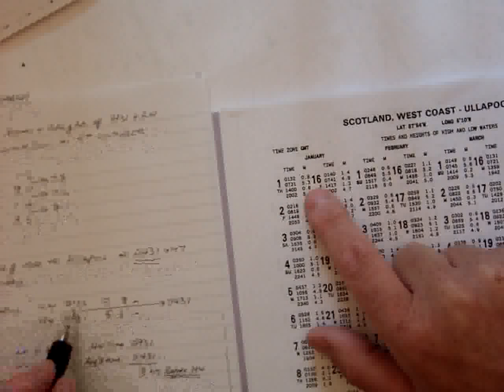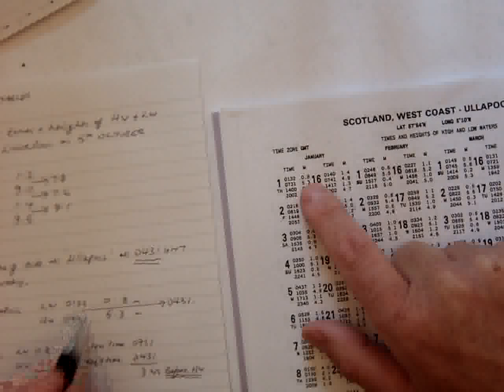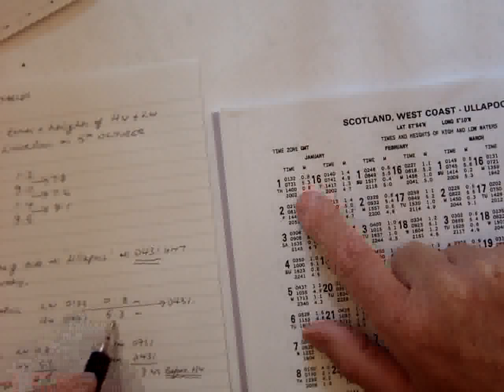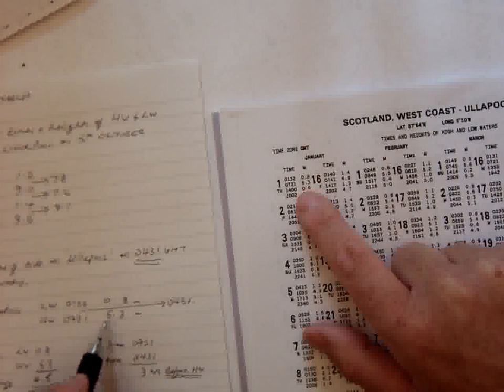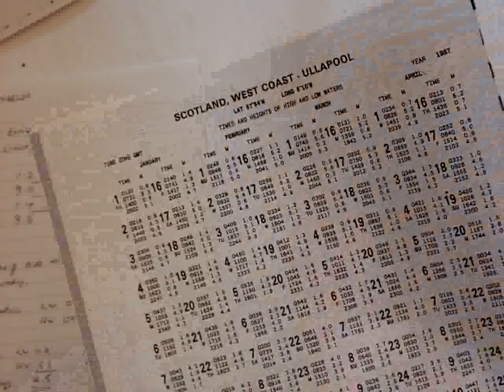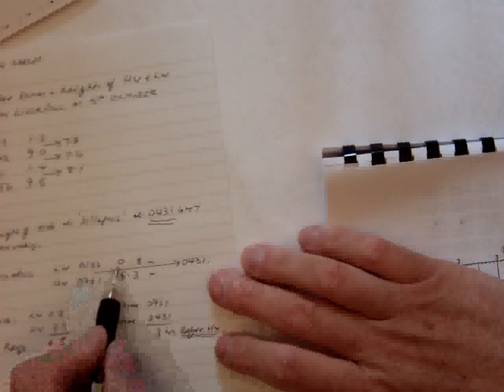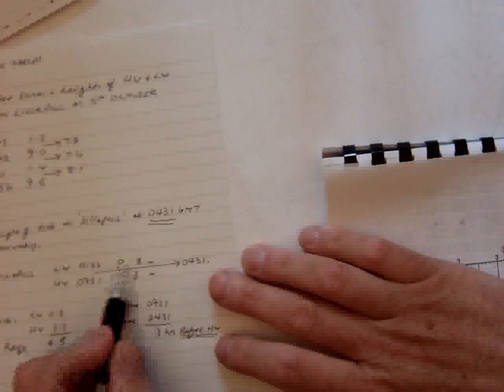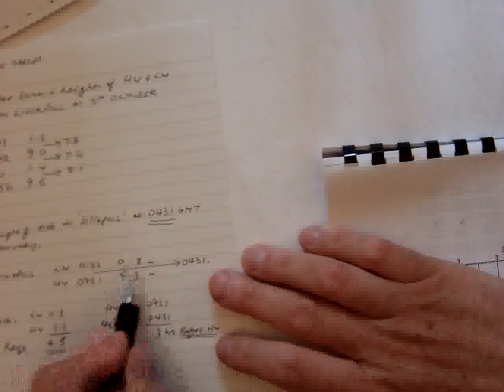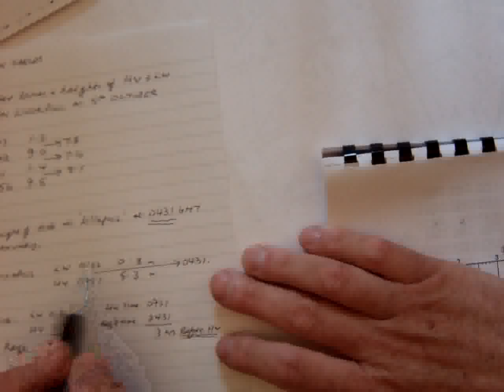1st of January, low water 0132, 0.8, high water 0731, 5.3. So we've written those values down from the information given on the tide table. That page, we've finished with now. We've got the information that we need. So we've written them down here, and I've put an arrow indicating that our time is 0431 that we want. So it's obvious that our height of tide is going to be between 0.8 and 5.3 because the time is between 0132 and 0731.